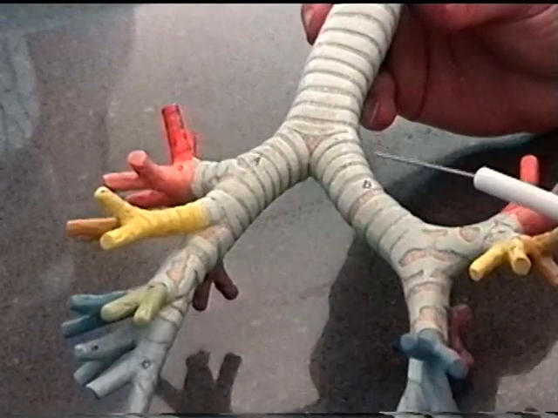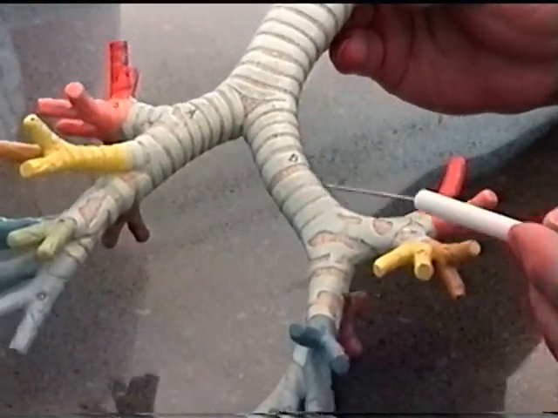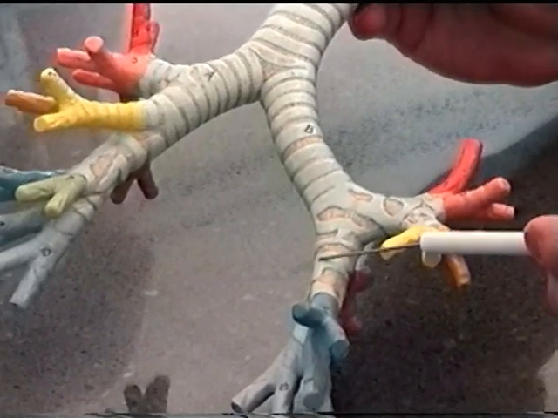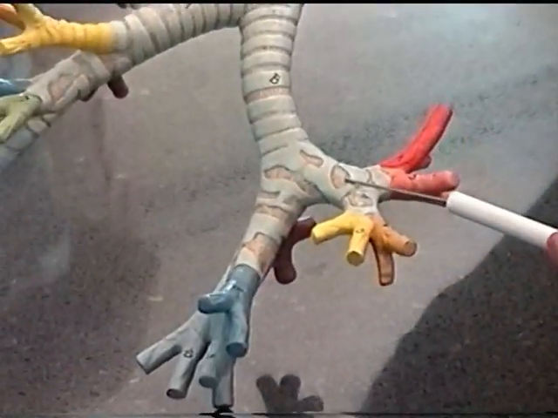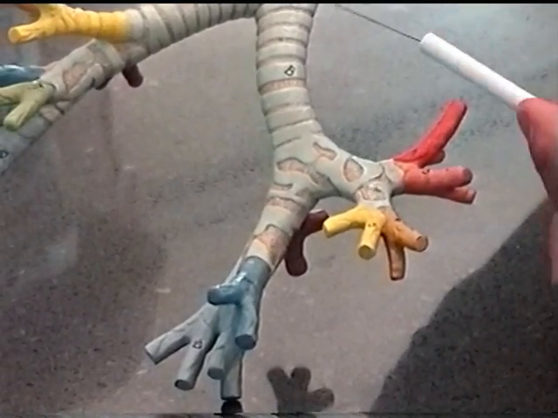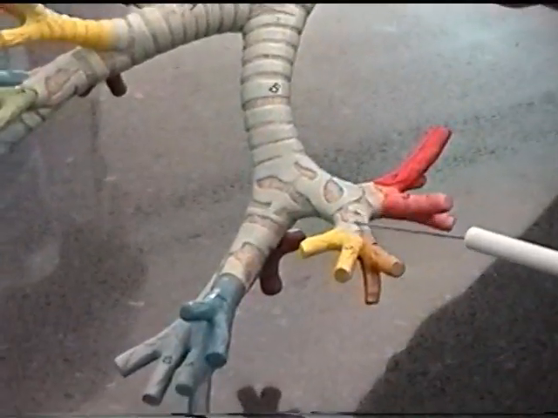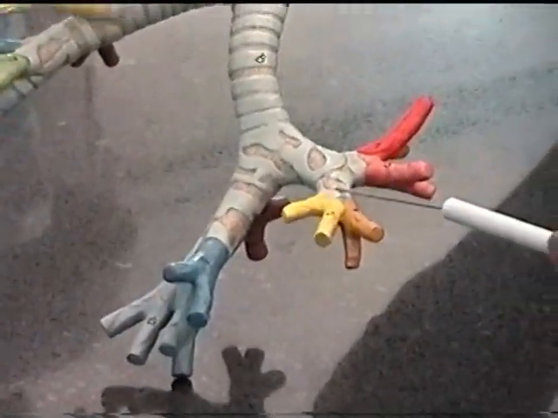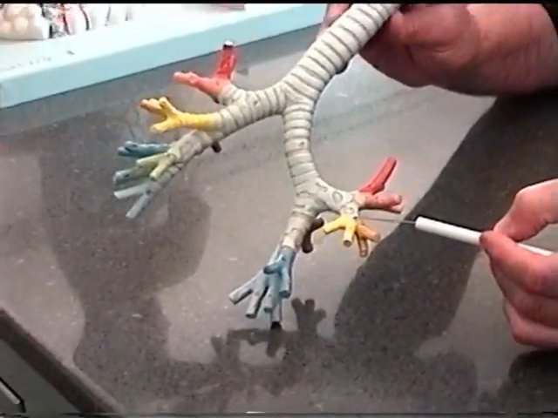Now, as we move out, then a primary bronchus is going to branch and create two secondary bronchus. And then a secondary bronchus is going to branch and create tertiary bronchus. So we have a trachea, a primary bronchus, secondary bronchus, and two tertiary bronchi we're seeing here. Now, that's the level at which cartilage exists.